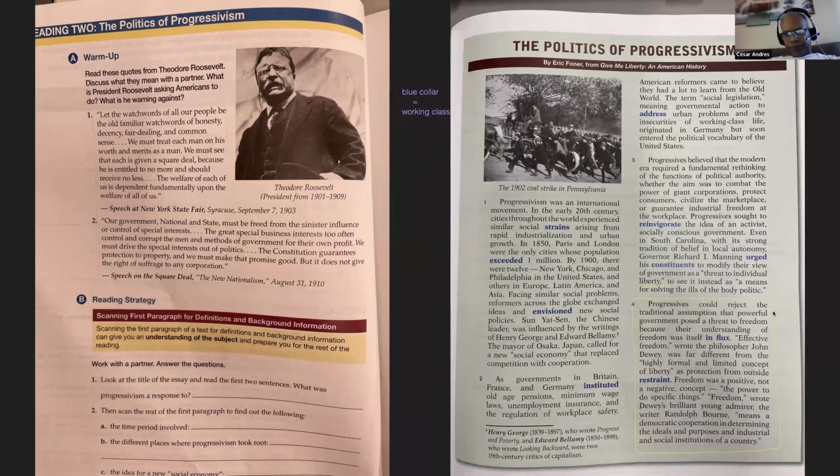Progressives could reject the traditional assumption that powerful government posed a threat to freedom because their understanding of freedom was itself in flux. Effective freedom, wrote the philosopher John Dewey, was far different from the highly formal and limited concept of liberty as protection from outside restraint.